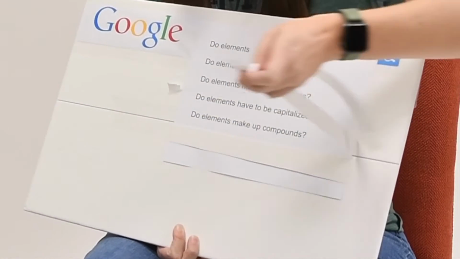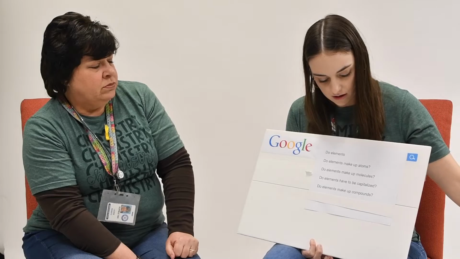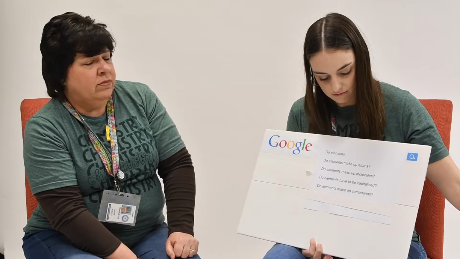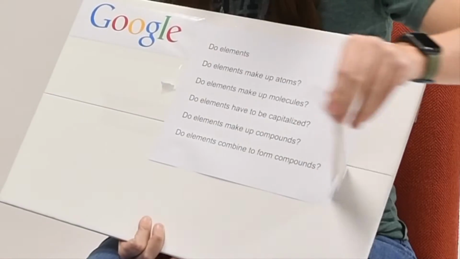All right. Do elements make up compounds? Atoms make up compounds. Atoms of different elements make up compounds. We're kind of playing with semantics here. Do elements combine to form compounds? Atoms combine to form compounds. Atoms of different elements combine to form compounds.